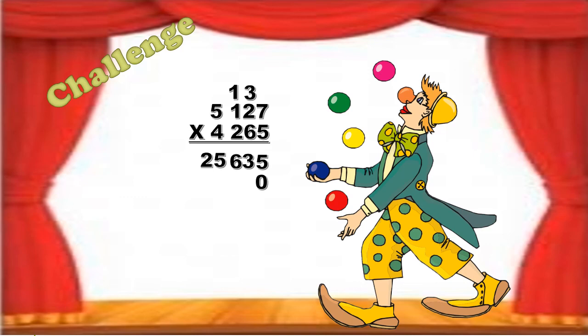We now multiply by 6. 6 times 7 equals 42. Regroup 42 as 2 tens and 4 tens. Place your 2 tens under your tens column. Carry your 4 tens above your tens column.